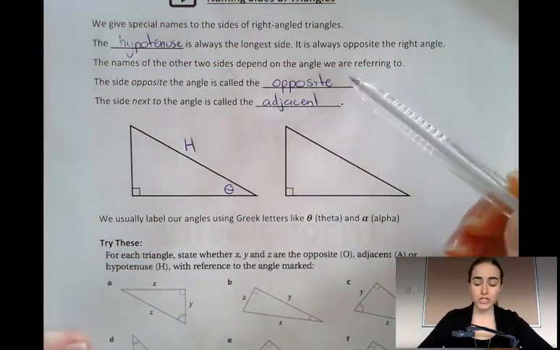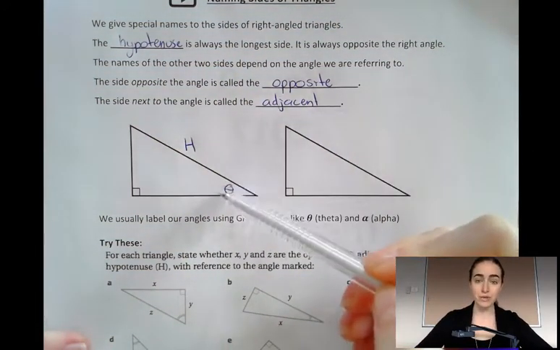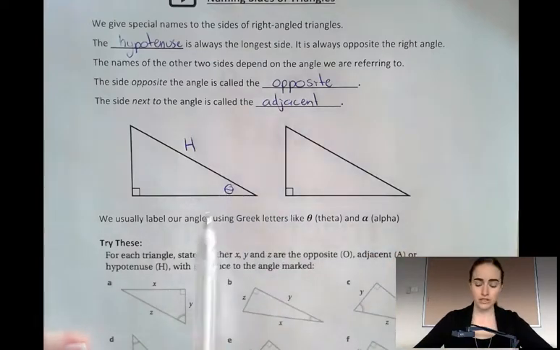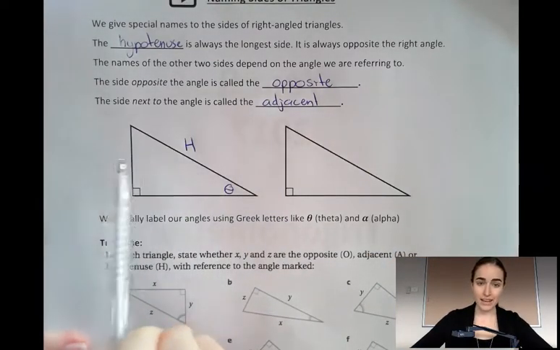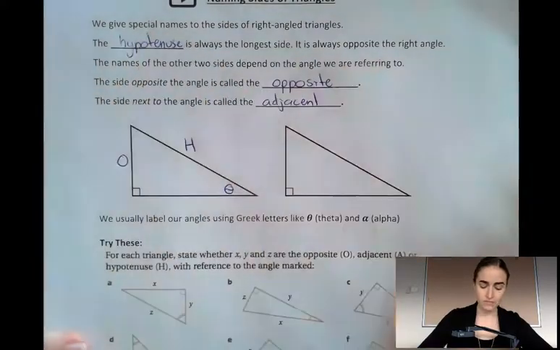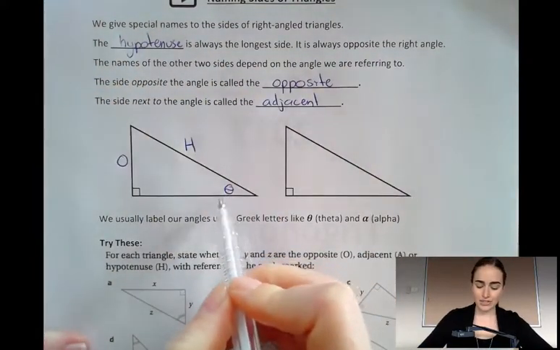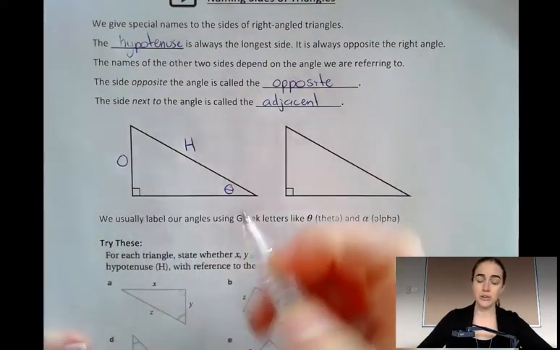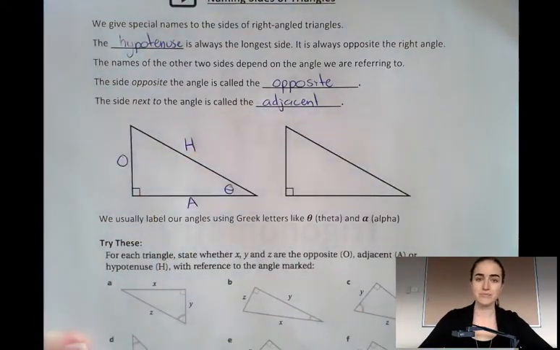But to figure out which ones are our opposite and adjacent, we have to be looking at this angle that we're given. So the side that is opposite that angle will be called our opposite, and the side that's next to that angle, so this one here, is going to be called our adjacent.